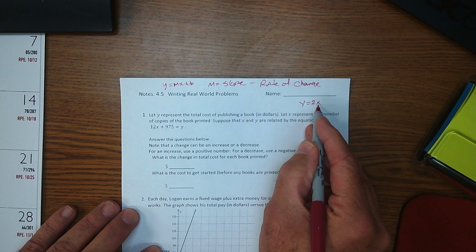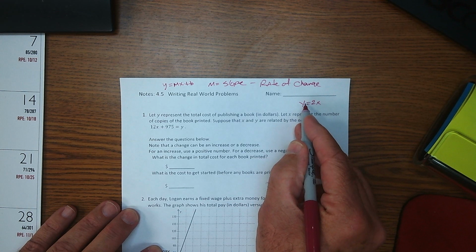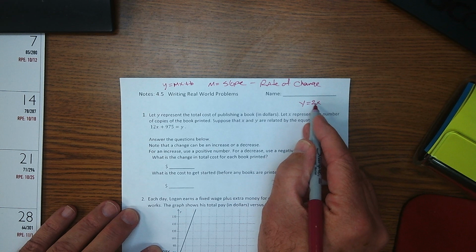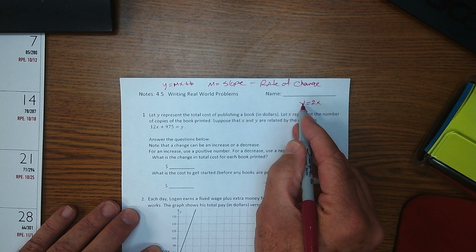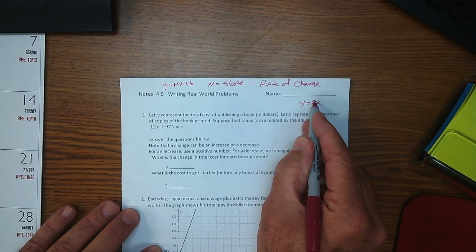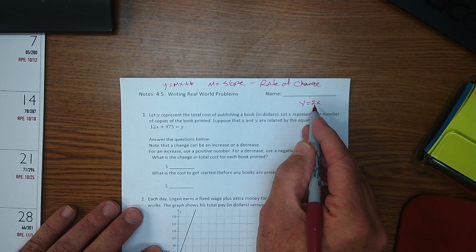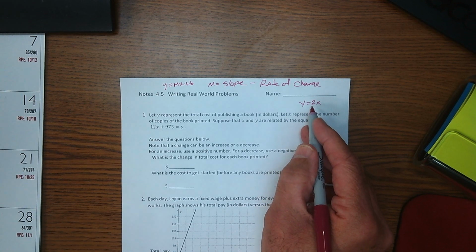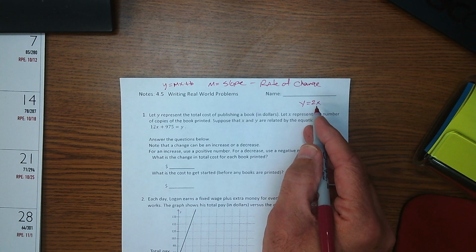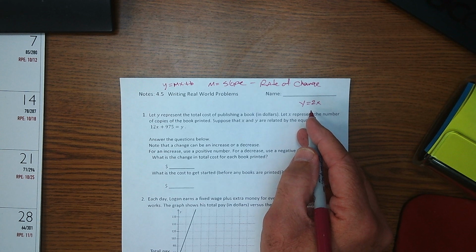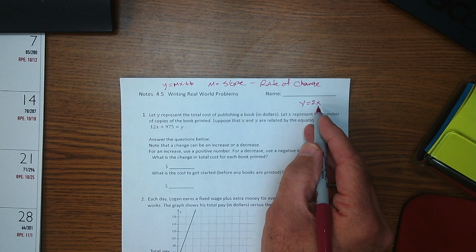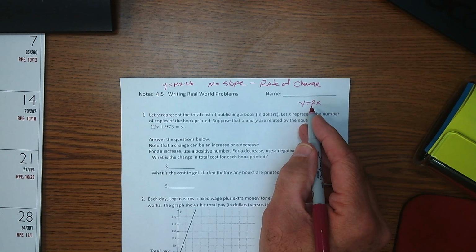Okay, so if I put a 1 in for x, my y is 2. If I put a 2 in for x, my y is 4. If I put a 3 in for x, my y is 6. So this tells me how much my y changes each time. This is what they call rate of change. How much that y is changing. Okay? So when I see the equation, when it asks me how much the change is, I can look at the slope and know that's the change. How much it changes each time. Every time I put an x in, it changes by a value of 2.